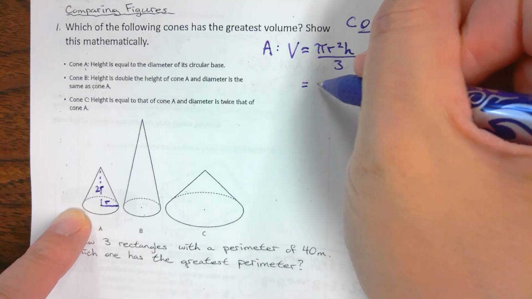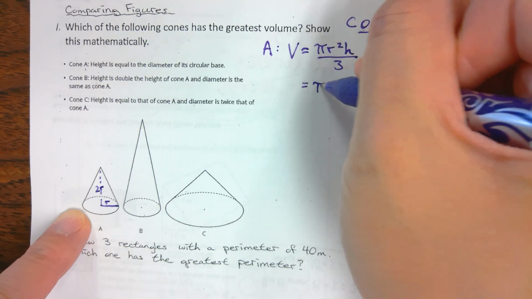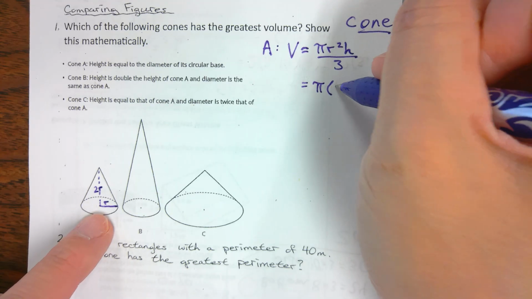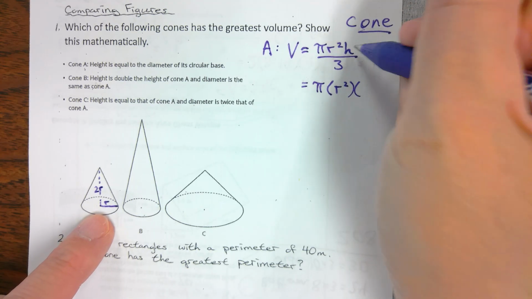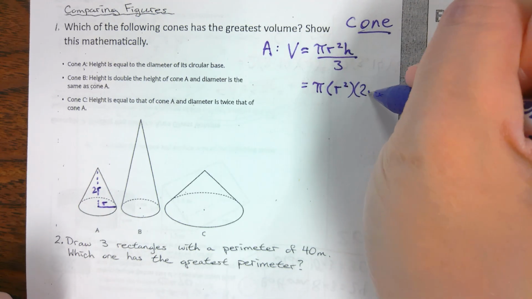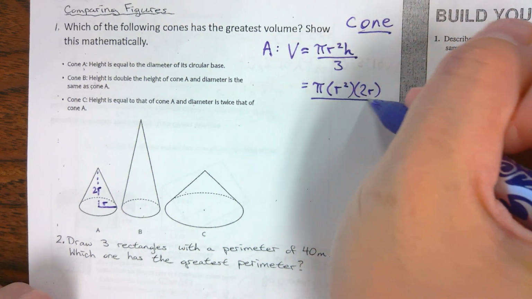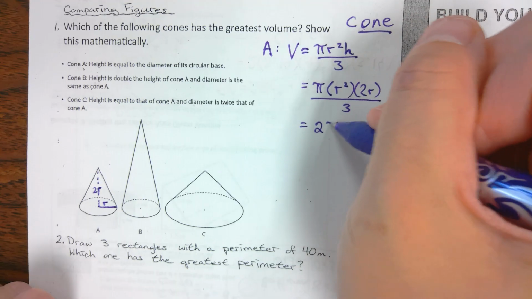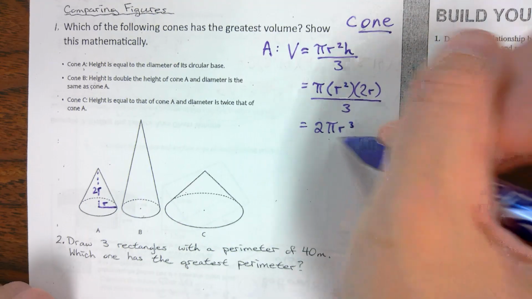So let's sub in those numbers. So pi, I'll leave it as pi for this time. Radius, and then the height is 2r. When I simplify this, that means this is 2 pi r cubed divided by 3.